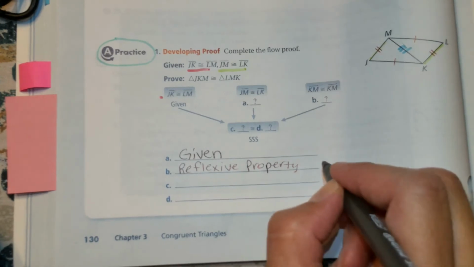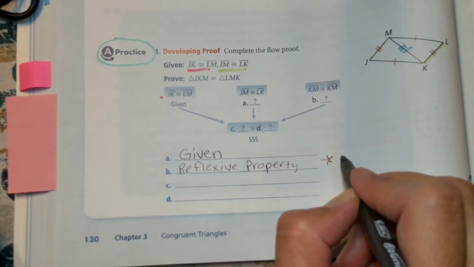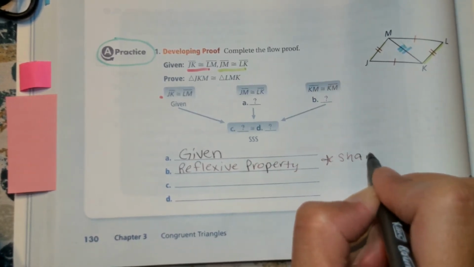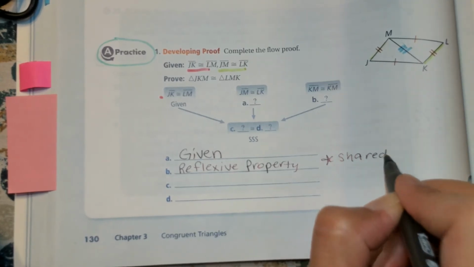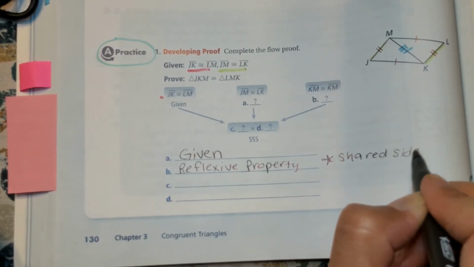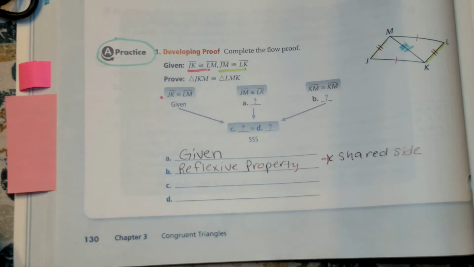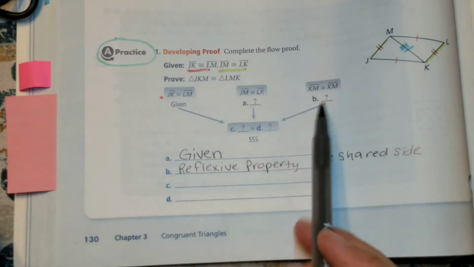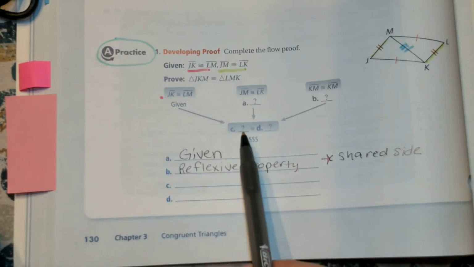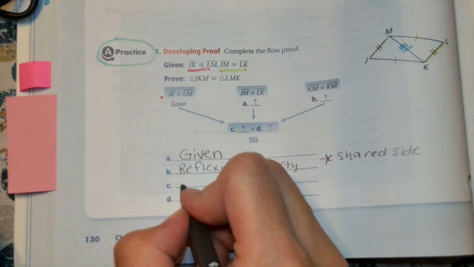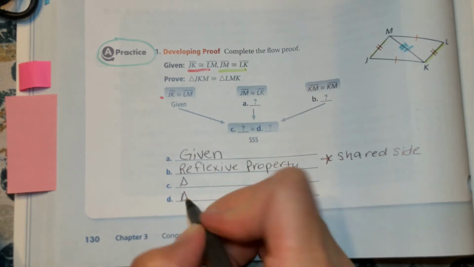It is a property that's on the list. So reflexive property, but if you want, you can just make a little note. That's if it has a shared side. If they both contain that side in the triangle. So shared side, okay? So that was for B. And then all the arrows are pointing to C and D. So what is congruent to what? That's where we have to write which triangle is congruent to which triangle.